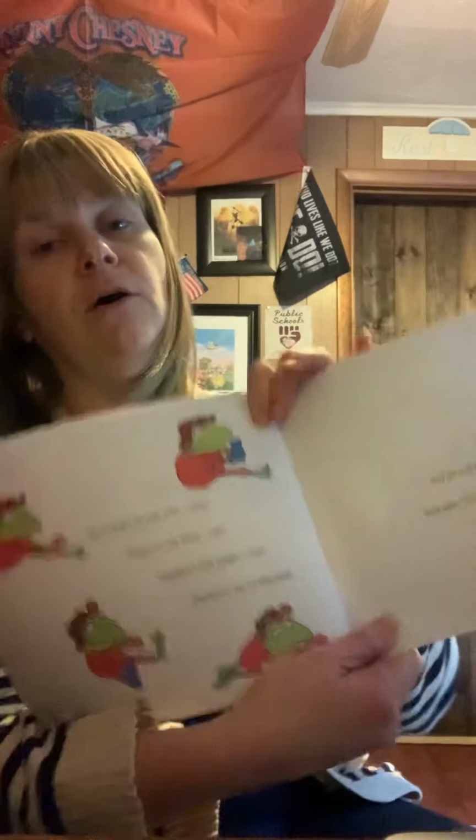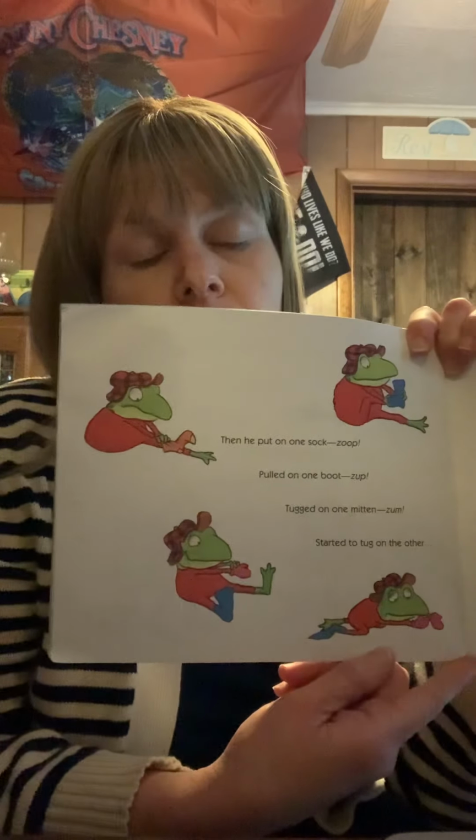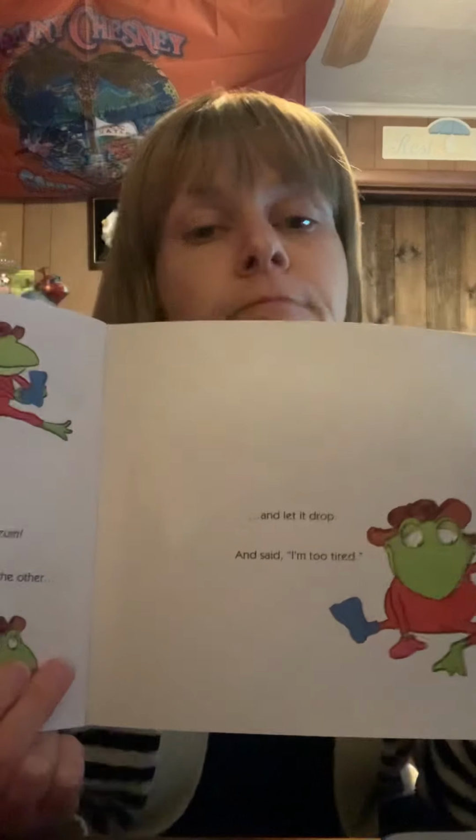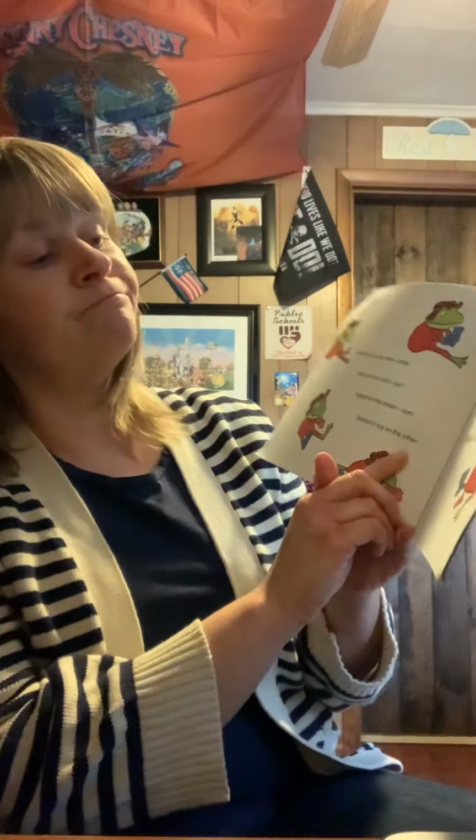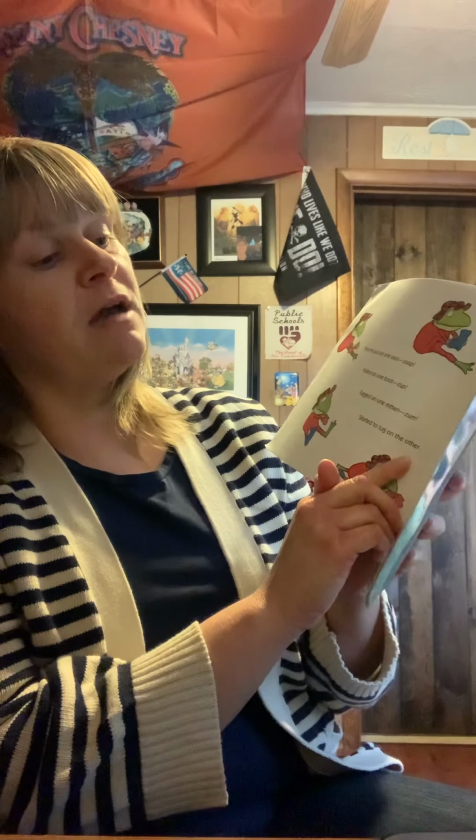Then he began to put on one sock, zoop. He put on one boot, tugged on one mitten and started to tug on the other. But he realized, I'm too tired. He got too tired, guys. And he decided to go back to sleep.